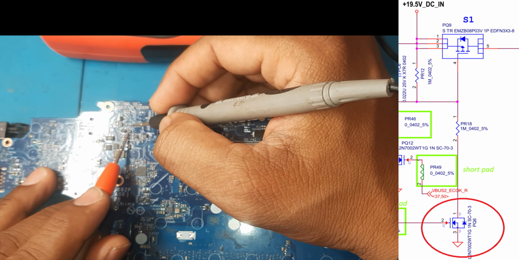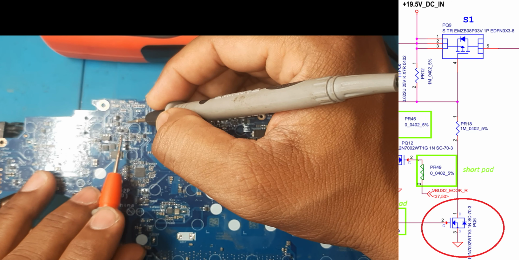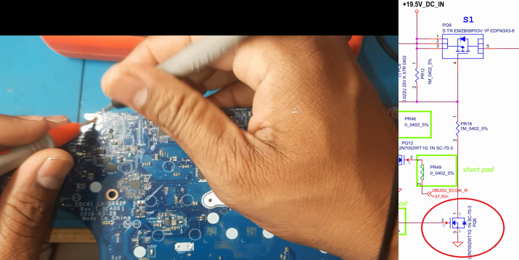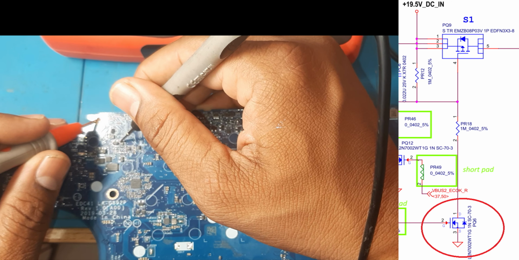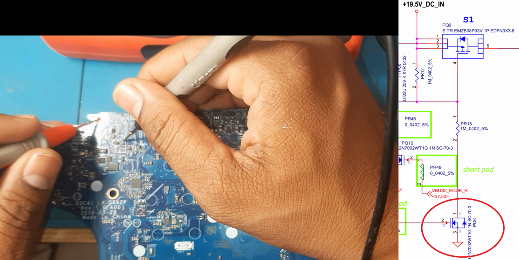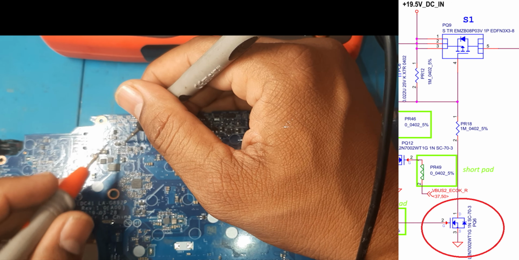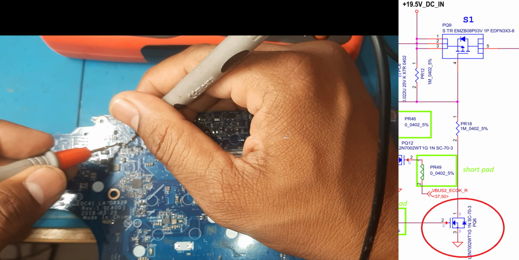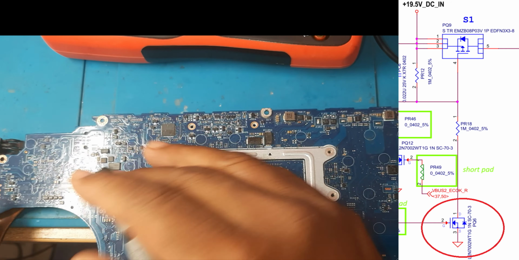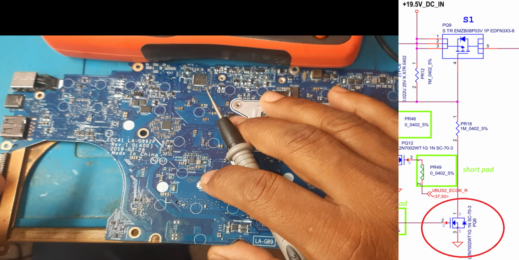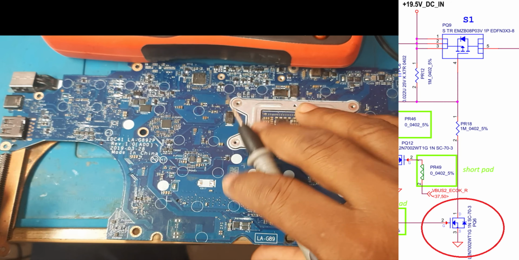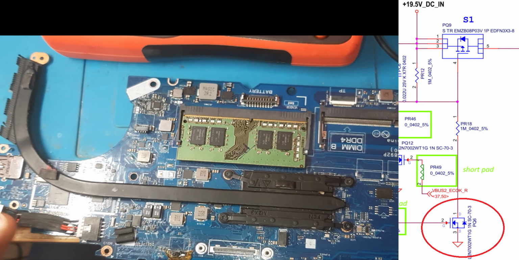The main thing is the source is ground. Yes, this is the source, and here is the gate. If the gate receives any voltage, then only this logic will happen from here to here. Okay, so then your voltage divider will happen and you will get the appropriate voltage to the gate, and this particular MOSFET will be turned on.